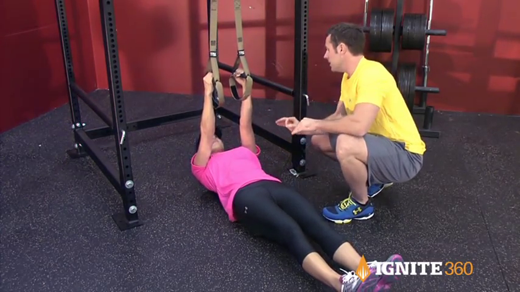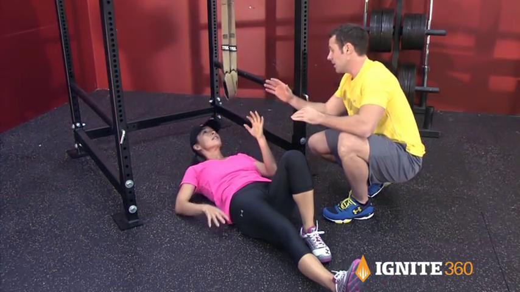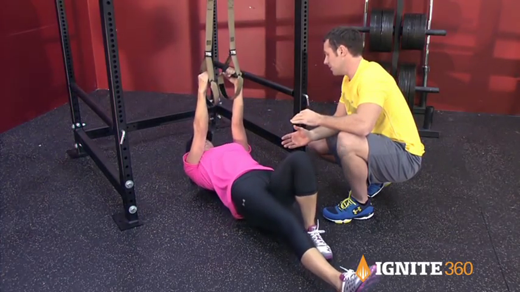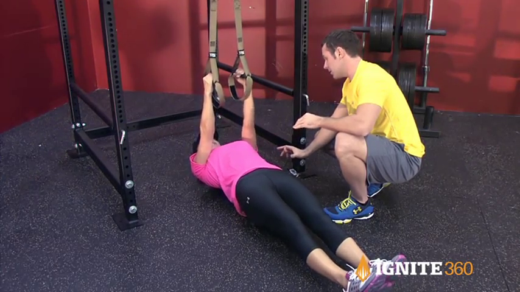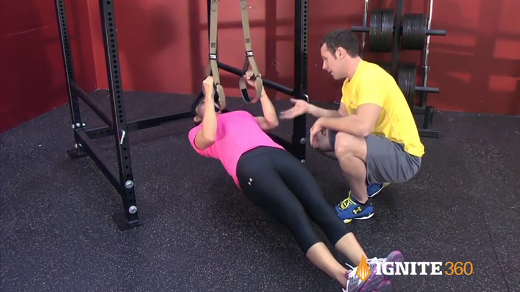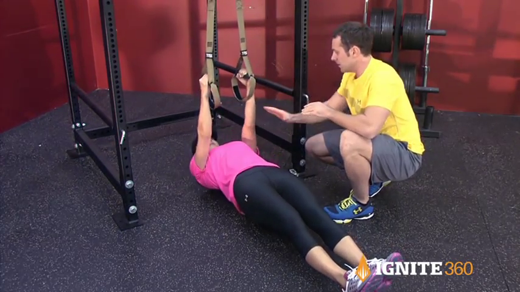So the next part is to classify what a proper row is going to be. So once you get into that setup position, that plank position, you're going to pull so that your elbow and shoulder are in line with your torso. Perfect. And then back down. Awesome. Do one more for me. Awesome. And then back down and rest.